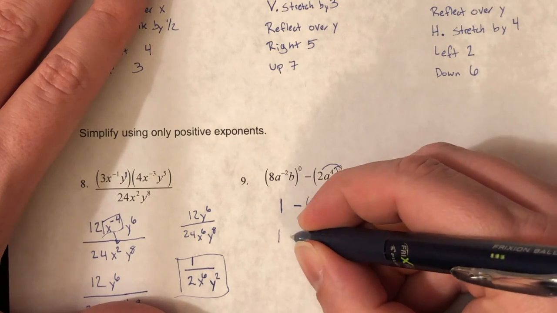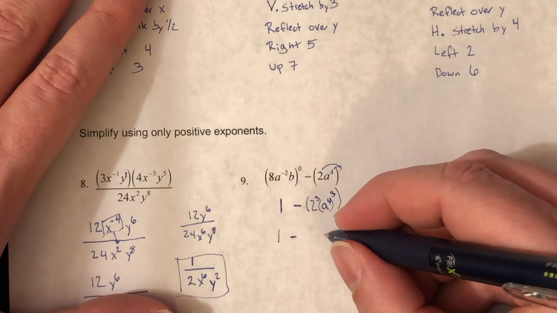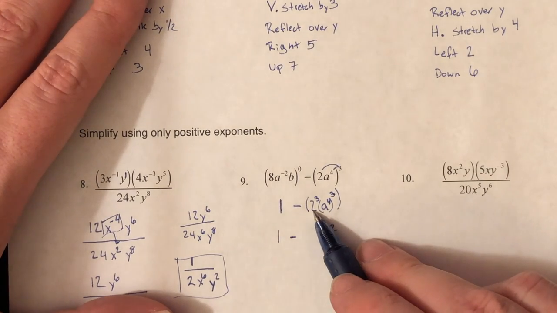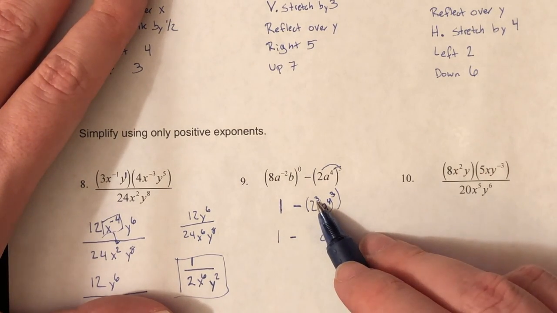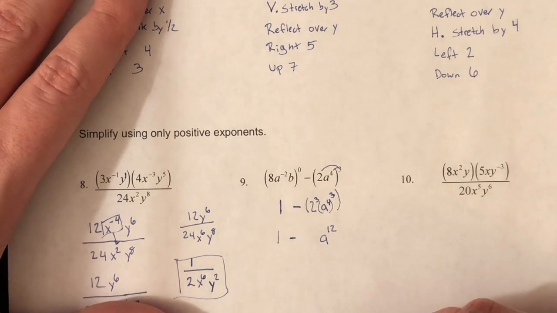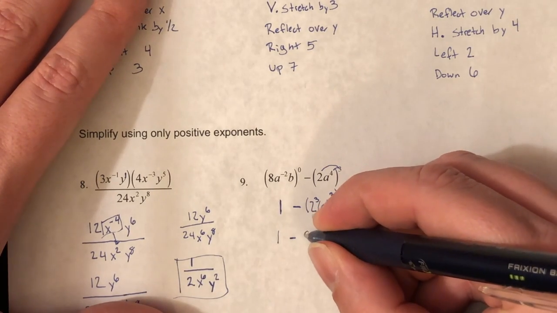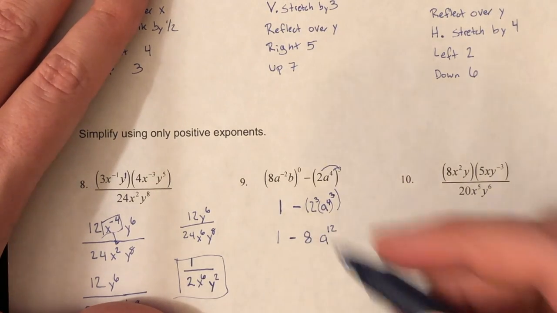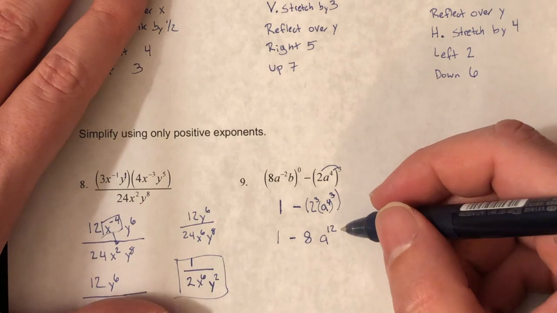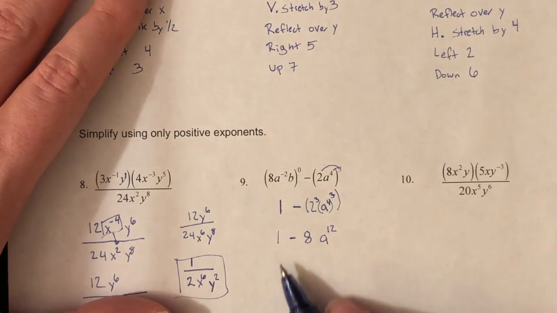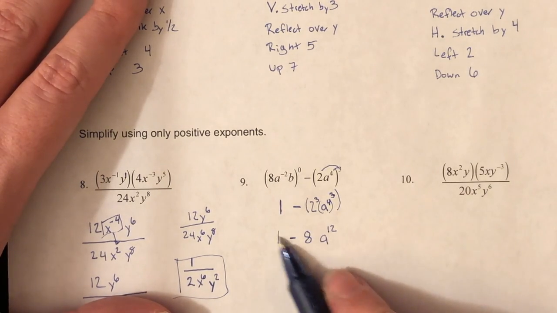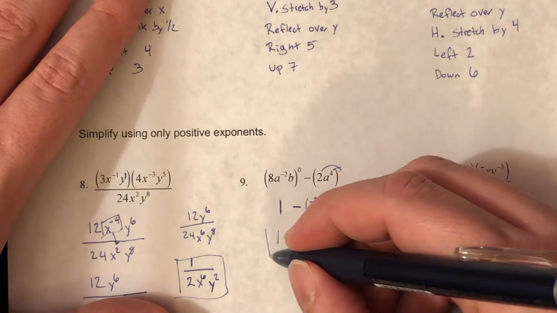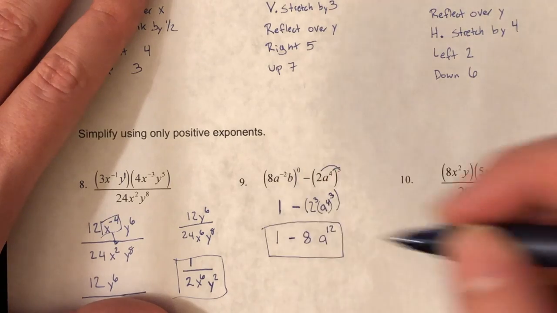So I have 1 minus, I'll have a with a power of 12 on it, but I also need to do this 2 to a power of 3. 2 to a power of 3 is 8. So this 9 just simplifies as 1 minus 8, a to the power of 12. I cannot combine this 1 and 8 because the 8 is multiplying at a power of 12.